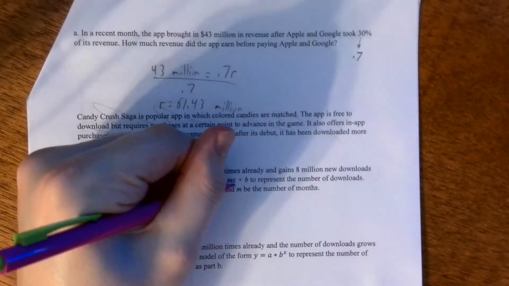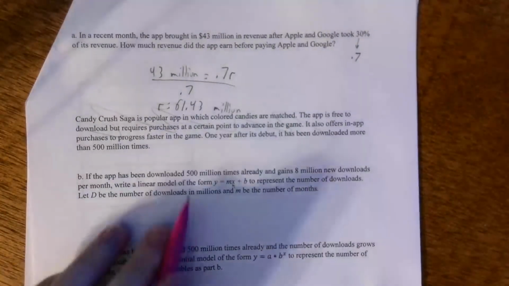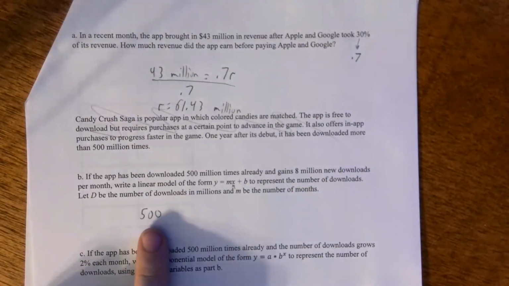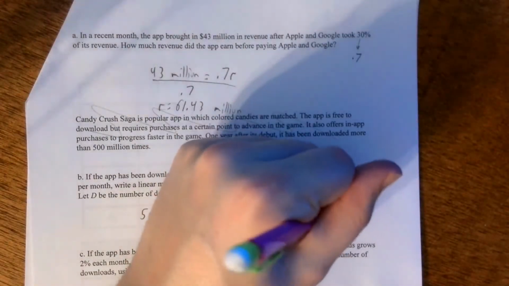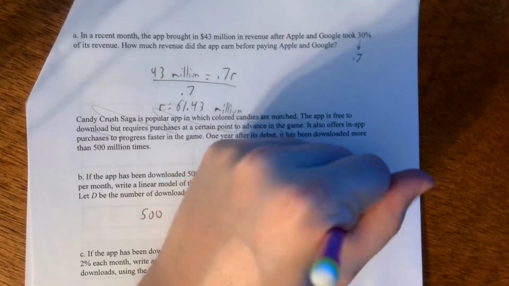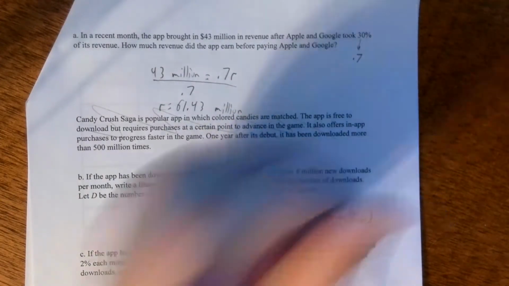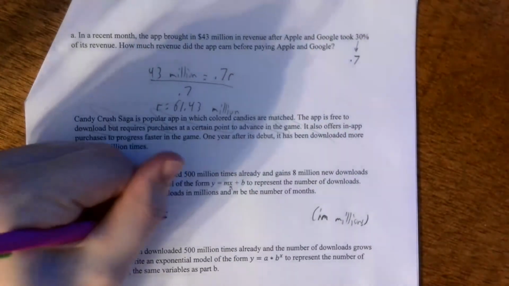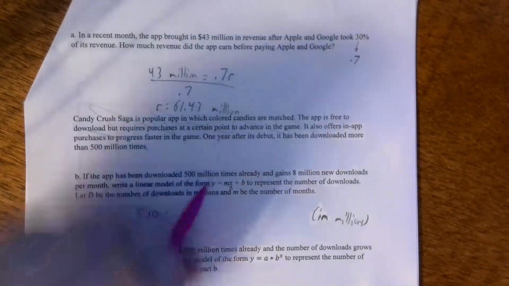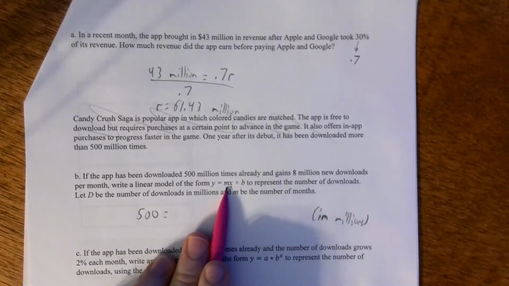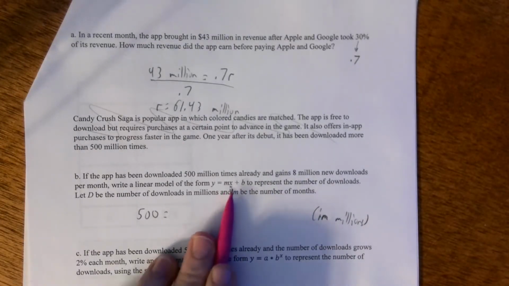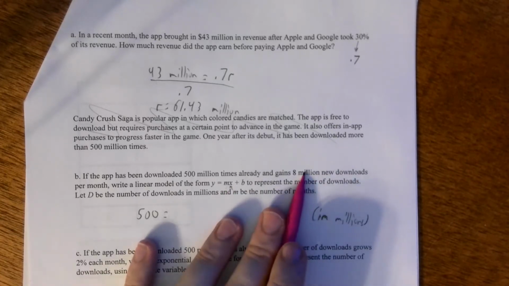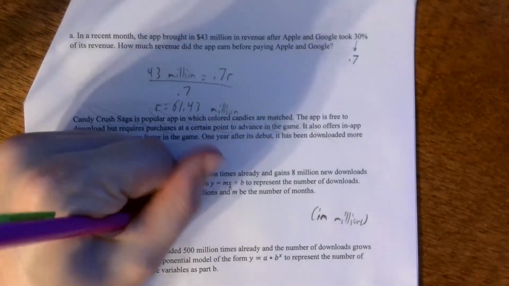Okay. All right. So I know that there's been 500 million. So I'm going to write 500, and I'm just going to say that these are going to be in millions, so I can work with some smaller numbers. So 500 million is equal to M. Well, what do we know for M? Well, M is the slope, or the change, right? And we know we're gaining 8 million new users.